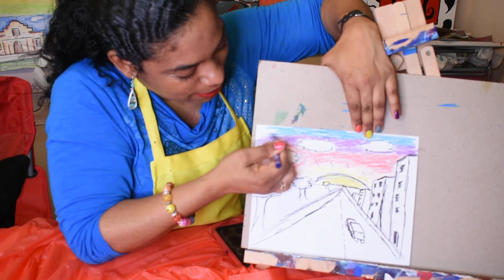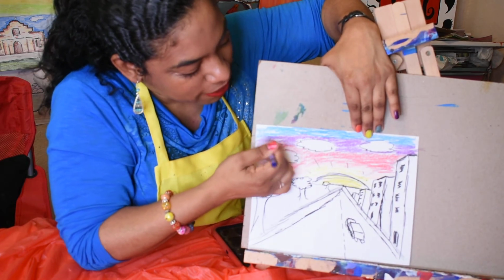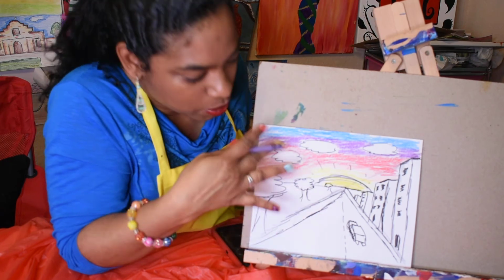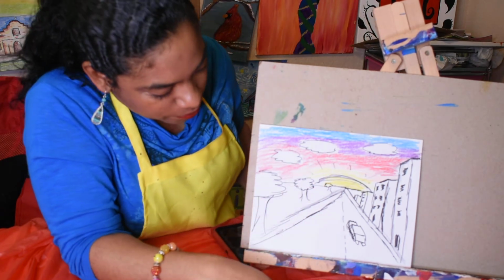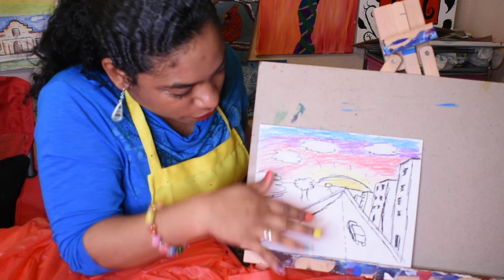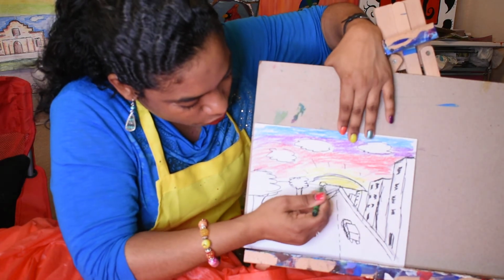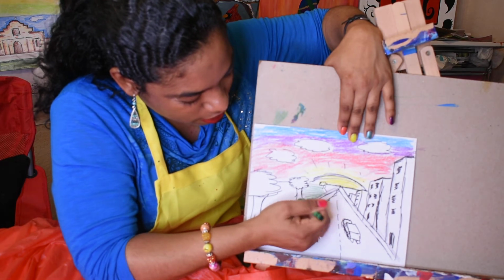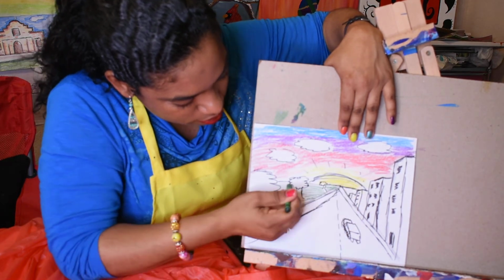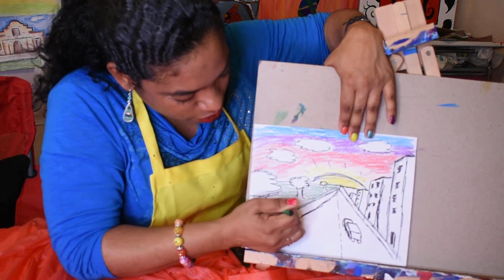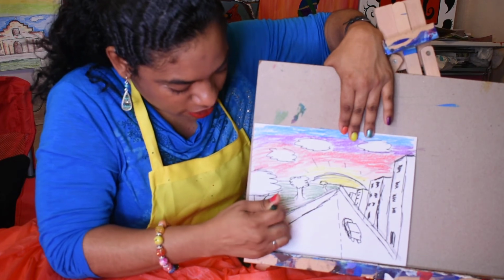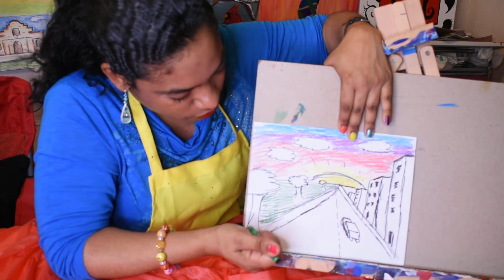So I'm really getting into this coloring. I just want to give you some ideas of how to color. You don't always have to do a blue sky. You can do different colors for your skies. And of course we have our grass on one side. I'm not going to color the whole picture. I just kind of wanted to get you guys started on a 1-point perspective.